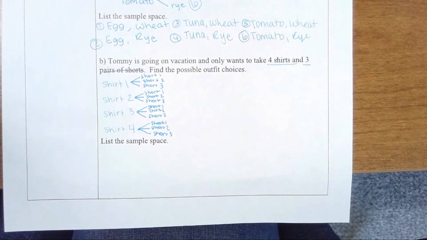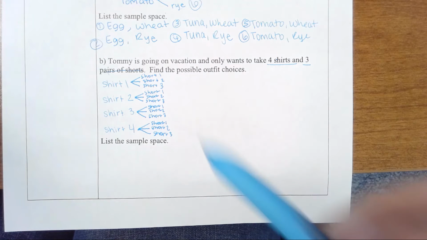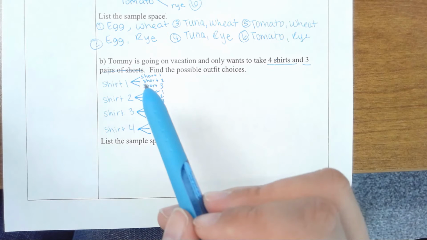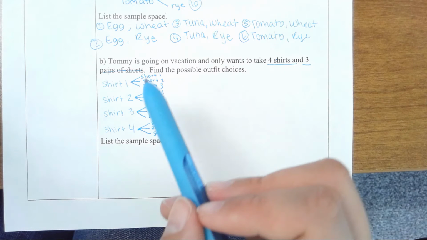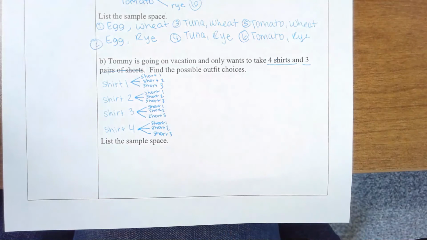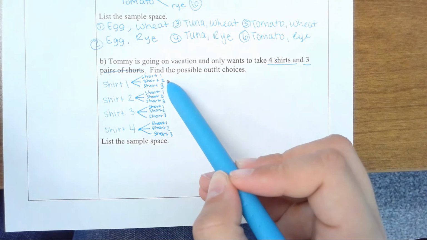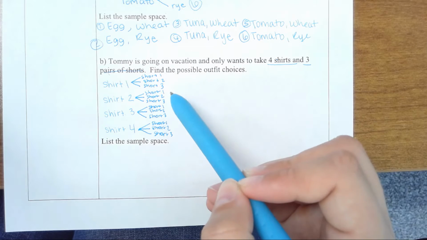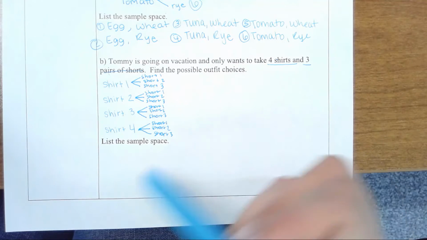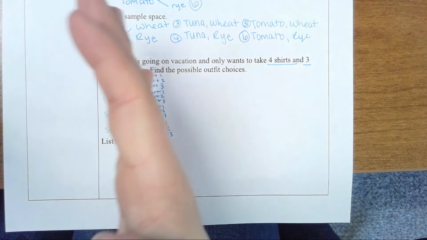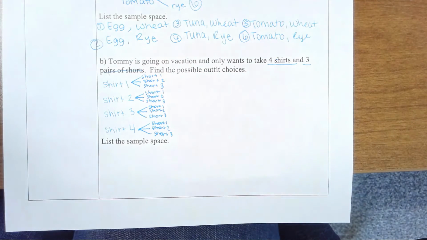So let's say I wanted to add shoes onto this, and he has 2 different pairs of shoes to choose from. Well, then I'm going to include 2 branches off of each of these pairs of shorts to include what kind of shoes he could choose from. So you're always adding branches onto the last column depending on how many options your next situation has.